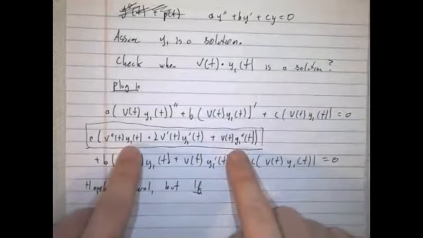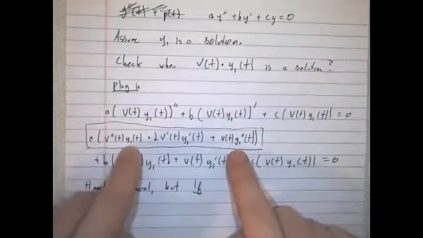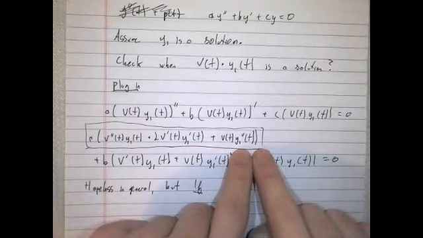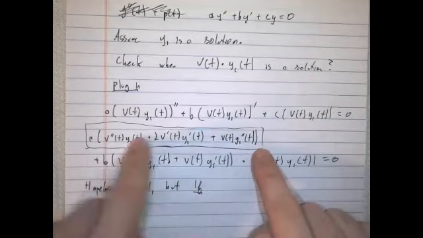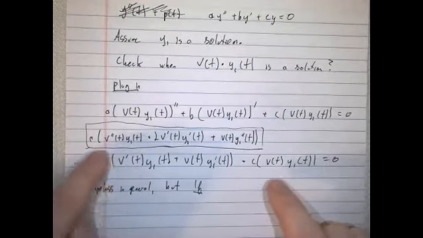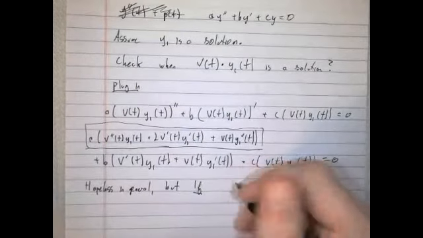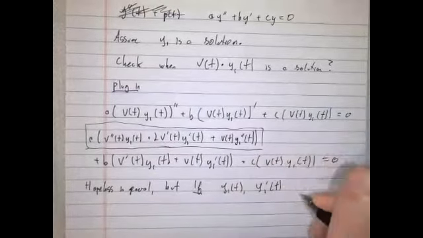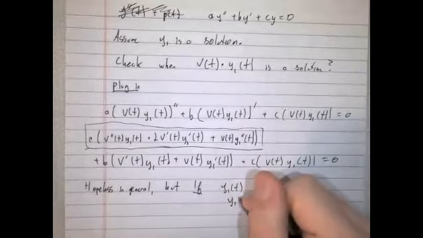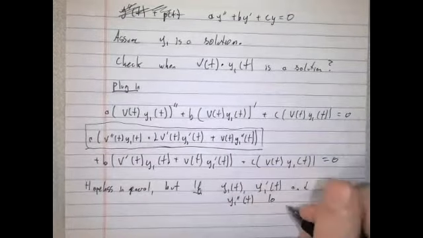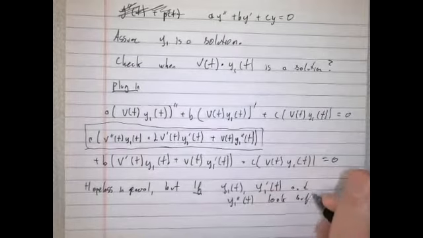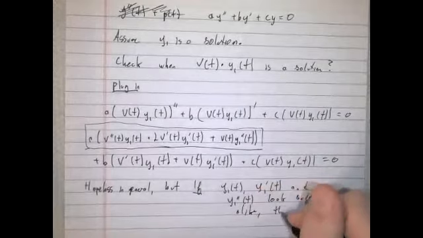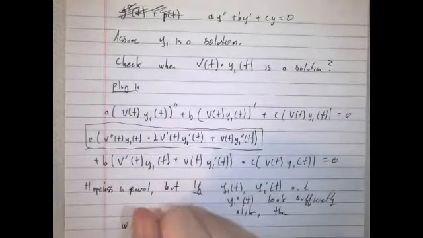If y(t), y prime of t, and y double prime of t look alike, then we could try to collect terms and get a differential equation for v. If y1 of t, y1 prime of t, and y1 double prime of t look sufficiently alike, then we could try to collect terms.